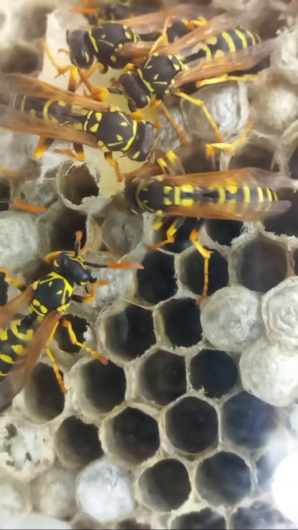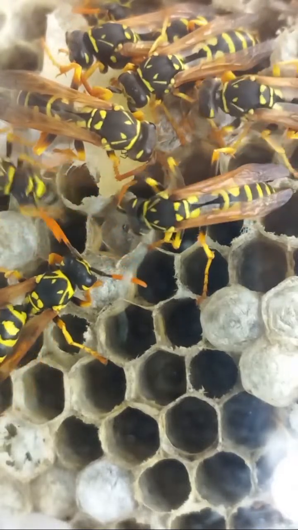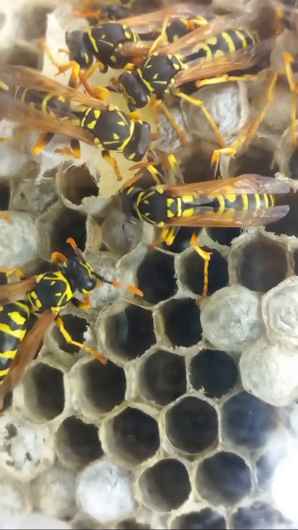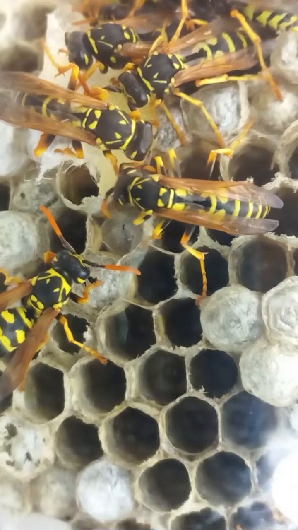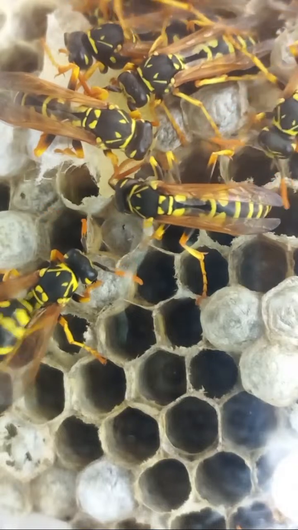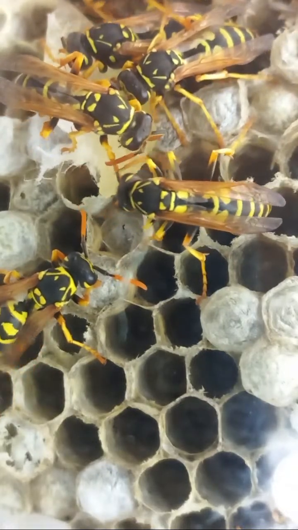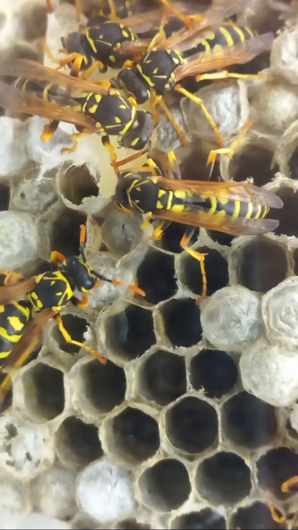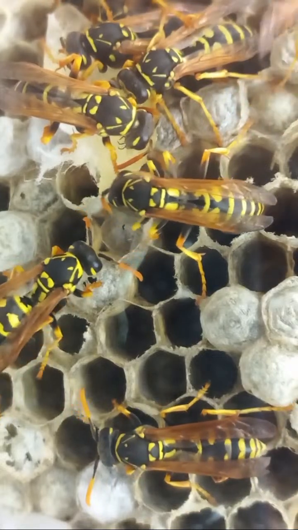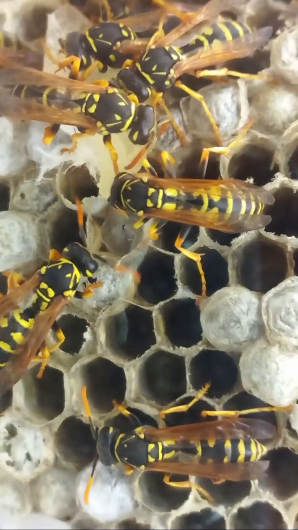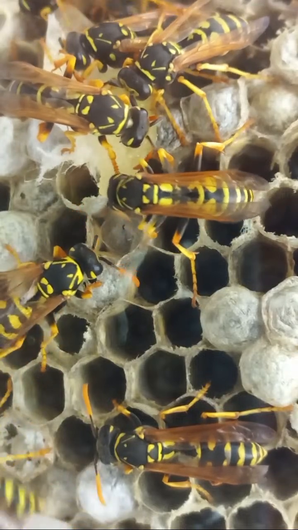It's very important to give a little bit of water. I can give them water for tomorrow. Okay, we're feeding on honey.